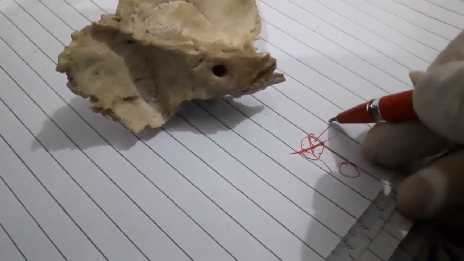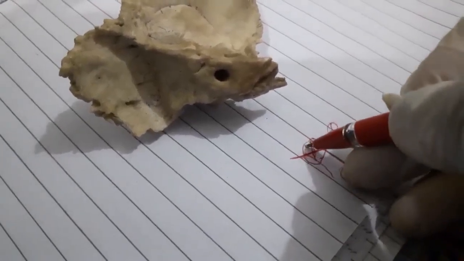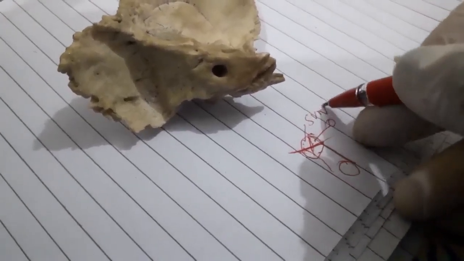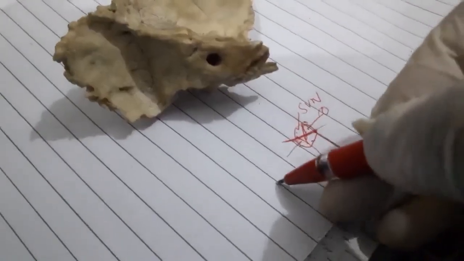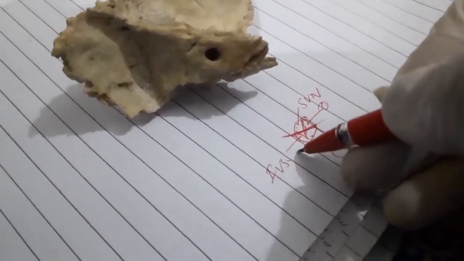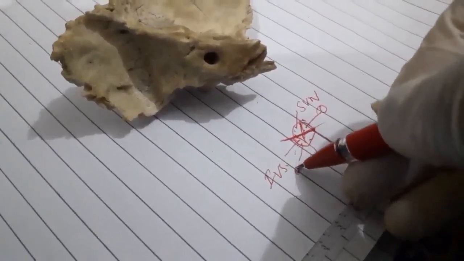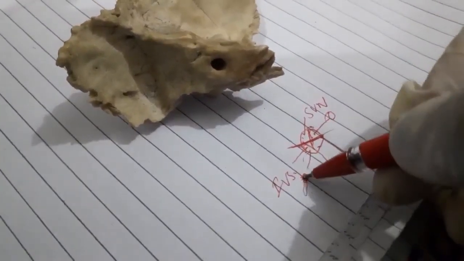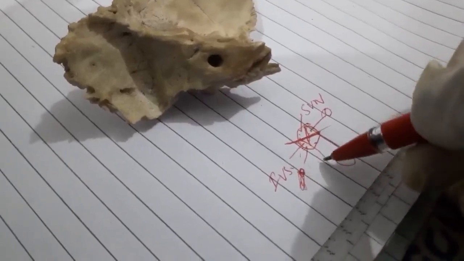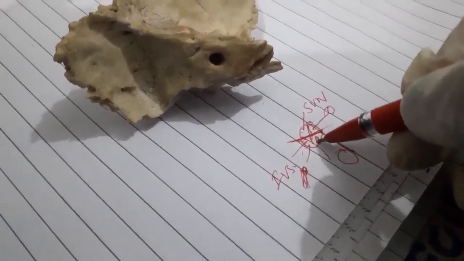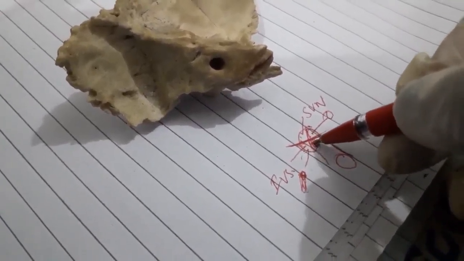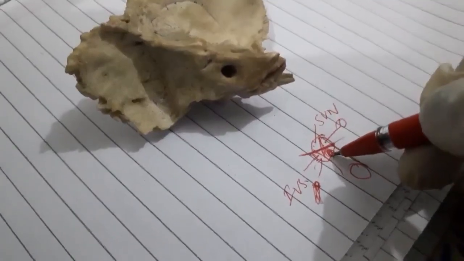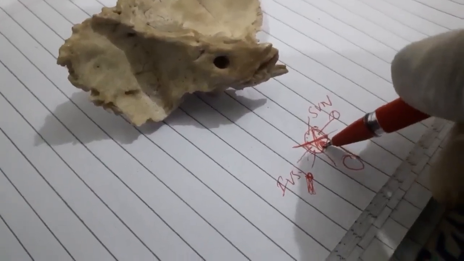Anteriorly lies the facial canal. This is for the superior vestibular nerve. Here is the inferior vestibular nerve and the foramen singulare, which is small and carries the ductus lymphaticus. And here lies the foramen cochleariformis, which gives way to the cochlear nerve.